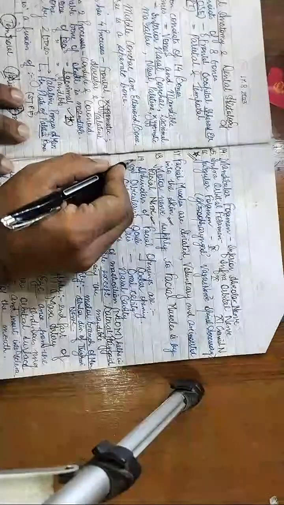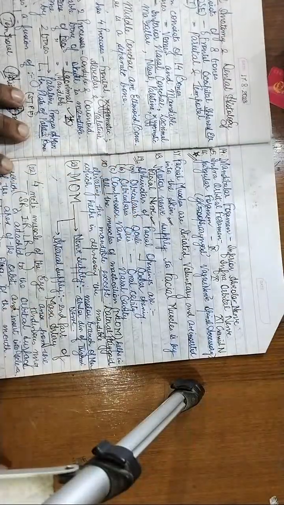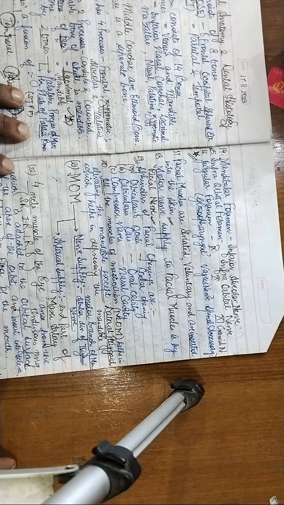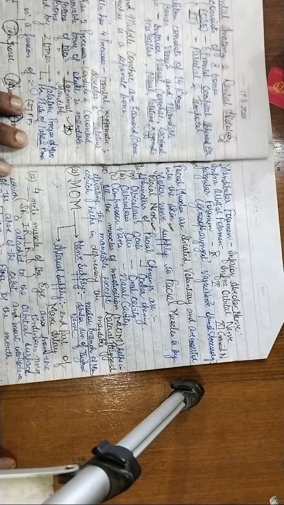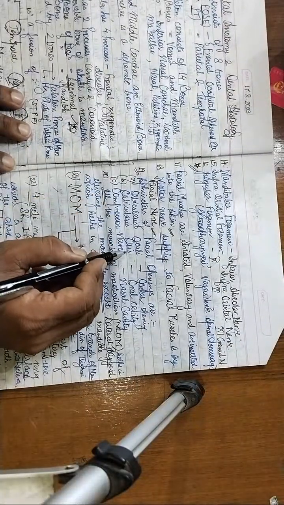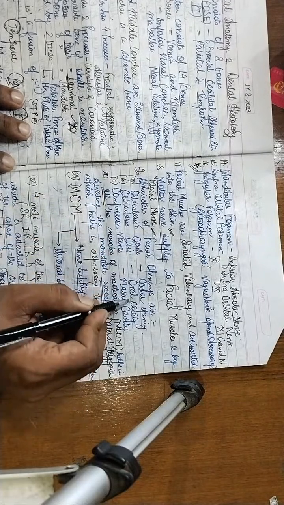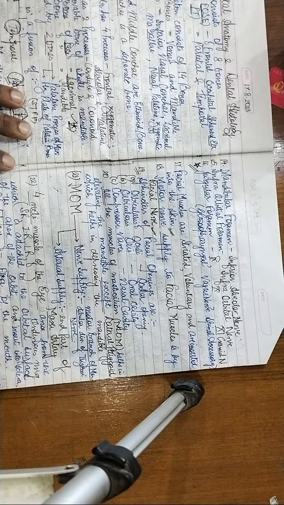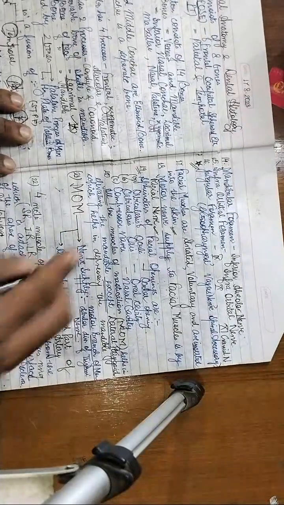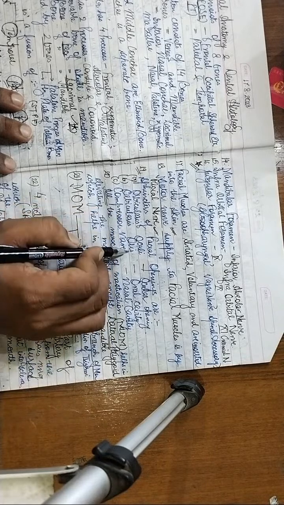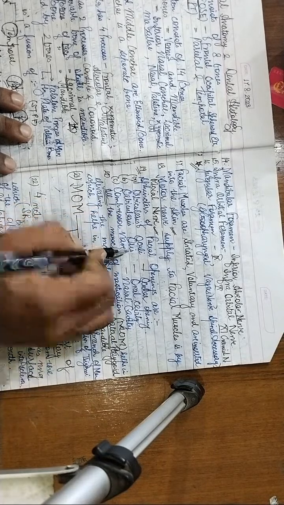Moving on to the next important MCQ, that is the sphincters of the facial openings. So do remember the sphincters, that is the orbicularis oris. The orbicularis oris is the sphincter of the oral cavity. So the sphincter of the oral cavity is formed by the orbicularis oris muscle. That is one of the facial openings.